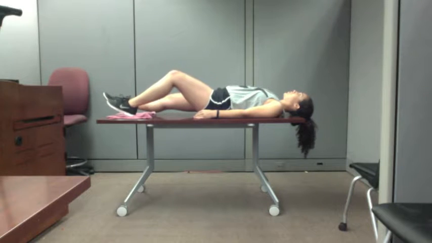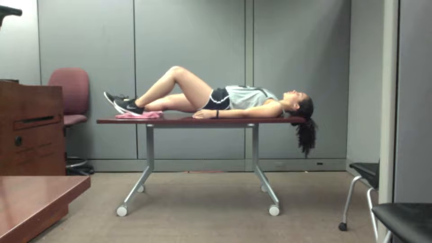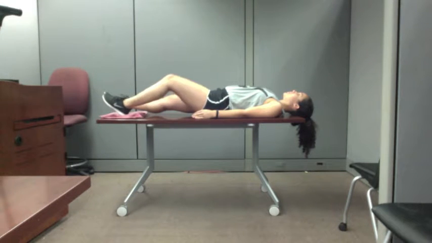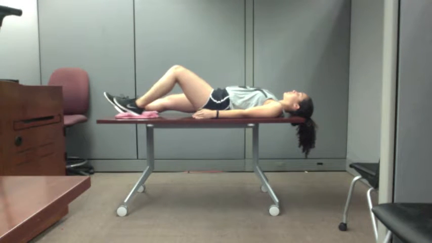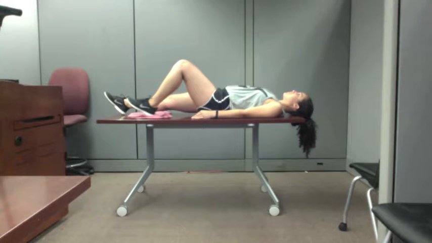Heel slides are performed by having the patient lay on an elevated surface on their back. The unaffected limb is kept straight as the affected limb bends at the knee to approximately 70 degrees, so as not to bend the knee past 90 degrees, which would be premature for this stage in rehab.